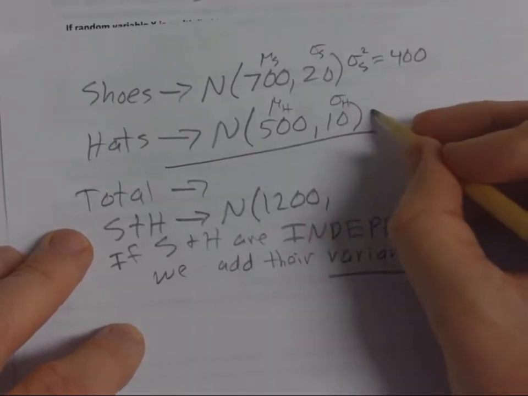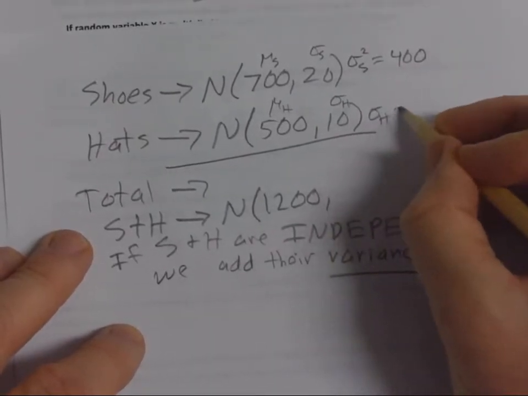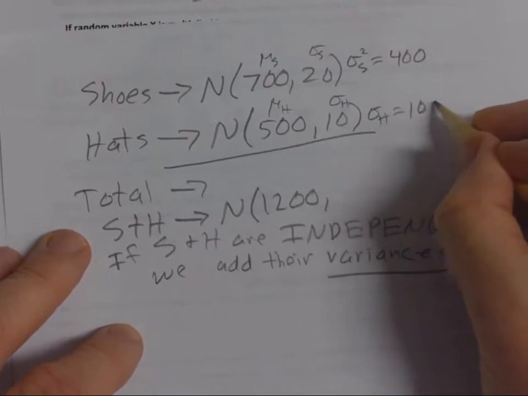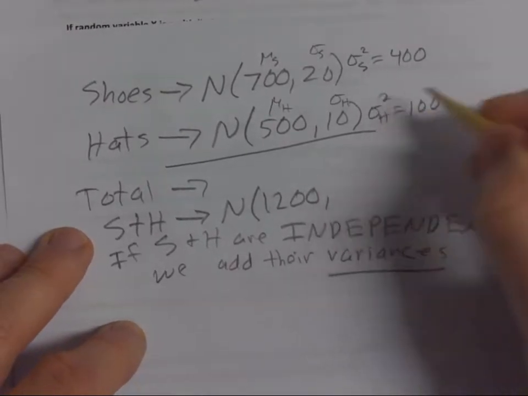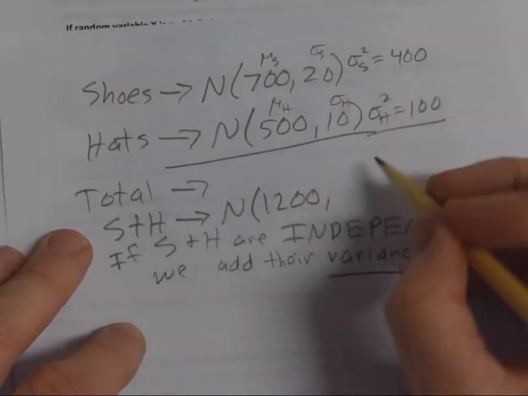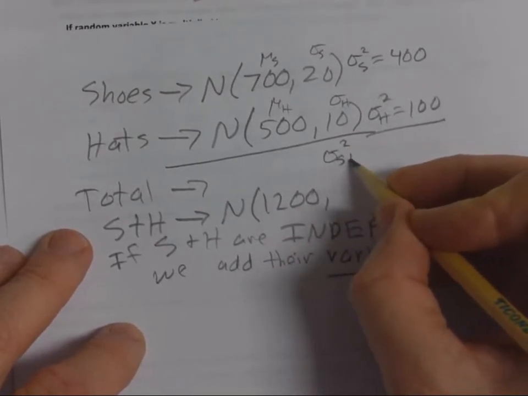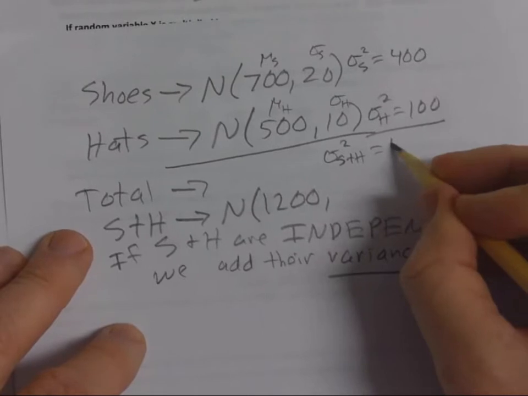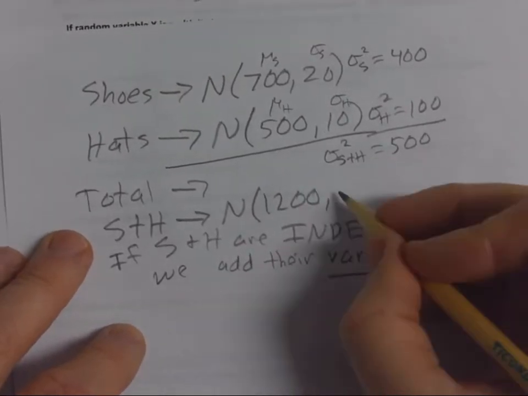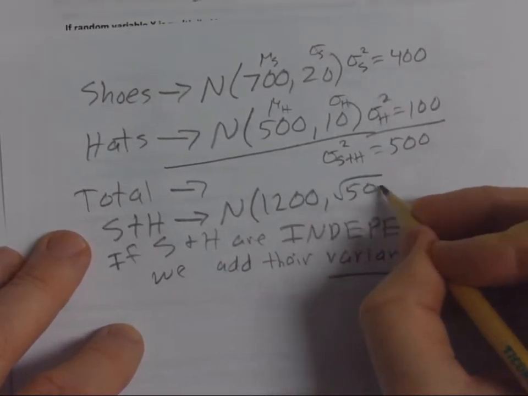The variance of our hats is 100. So the variance of shoes plus hats is going to be 500. That means the standard deviation is going to be the square root of 500.